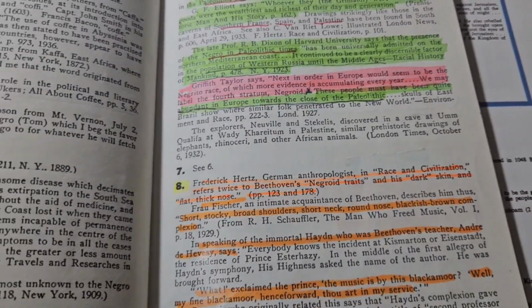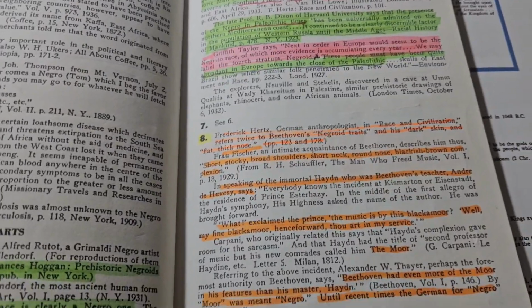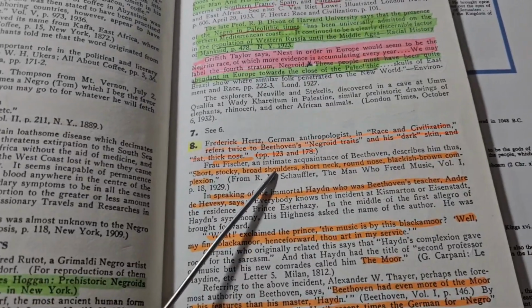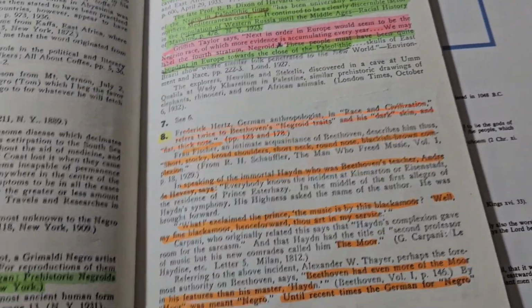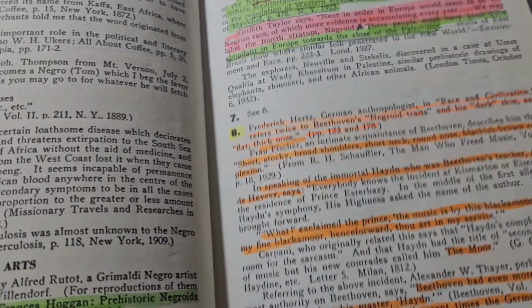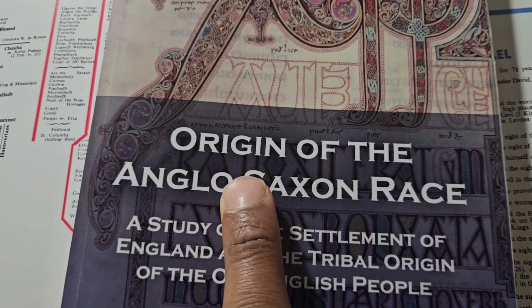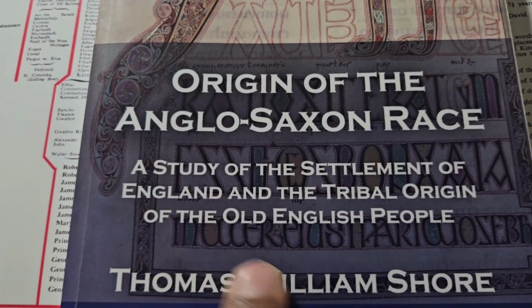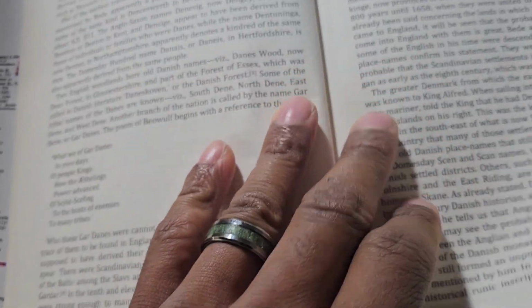So they weren't playing around when they were trying to figure out all this information and whatnot. Now today, they like to cover this up. Now we're at the origin of the Anglo Saxon race. I read this book a lot of times as well.